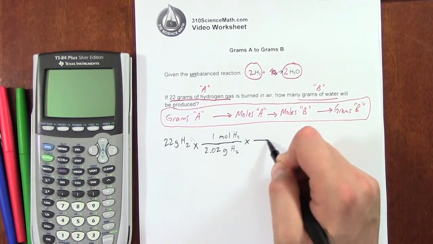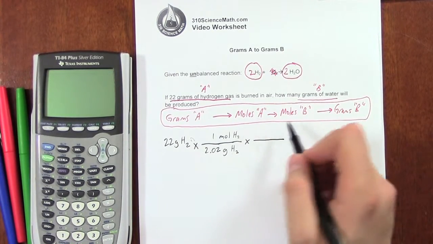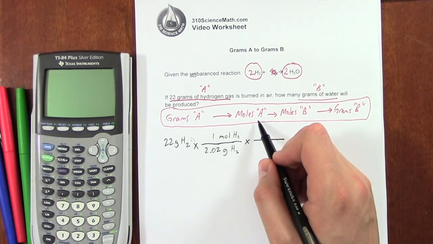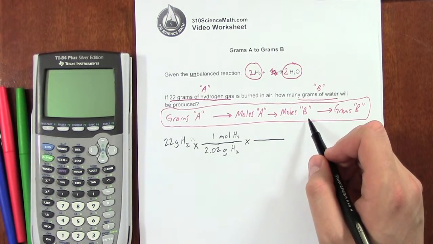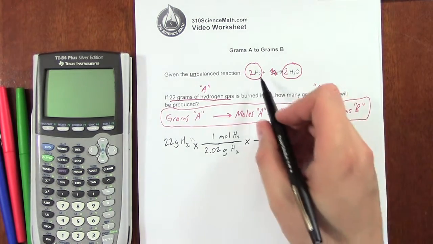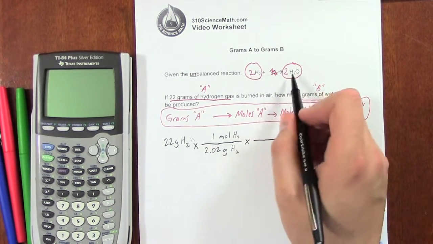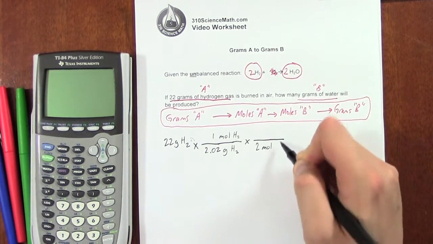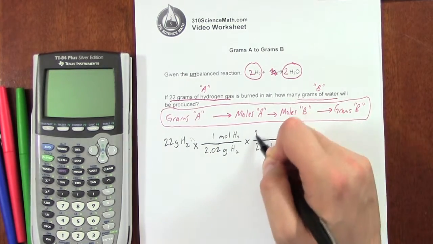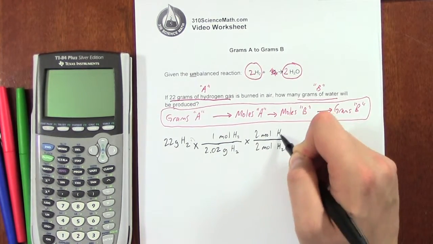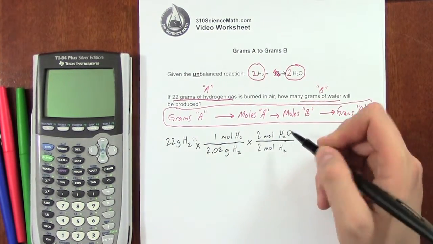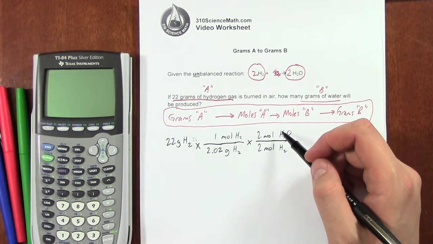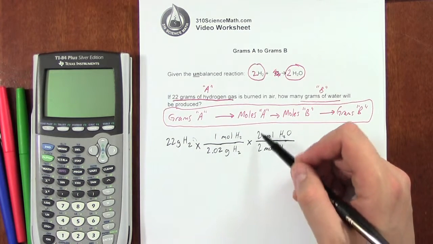Next step. We have to go from moles to moles, but moles of the hydrogen, which is our substance A, to moles of B, which is water. Okay, now for this we have to look at the balanced chemical equation and figure out what the molar coefficients are. So we have 2 moles of H2 for every 2 moles of H2O. Now you may wonder, why bother?